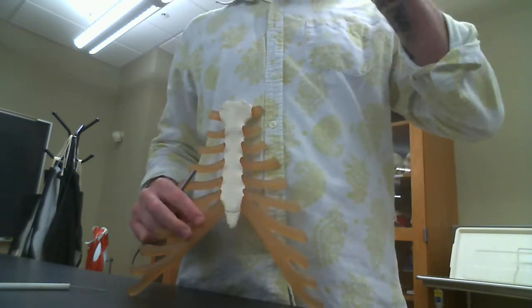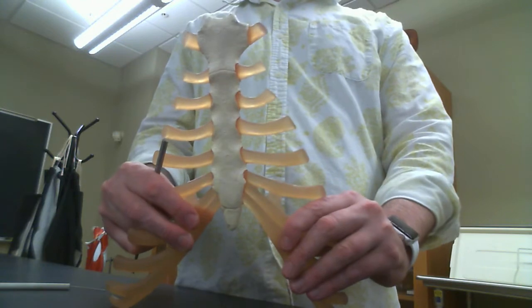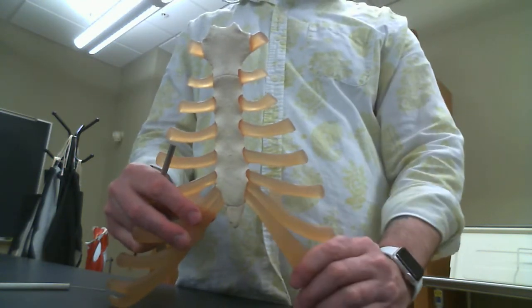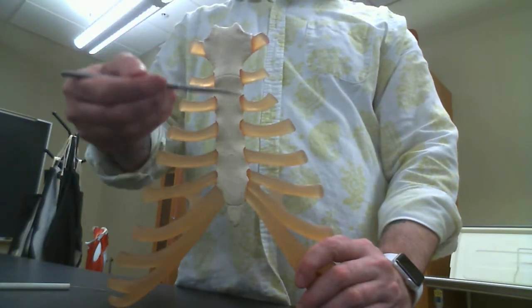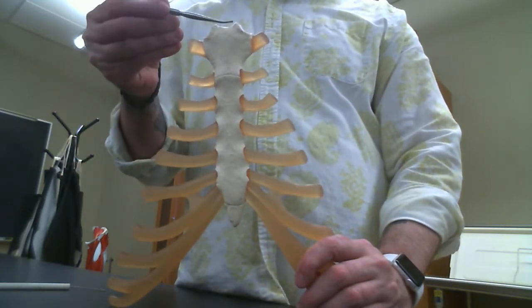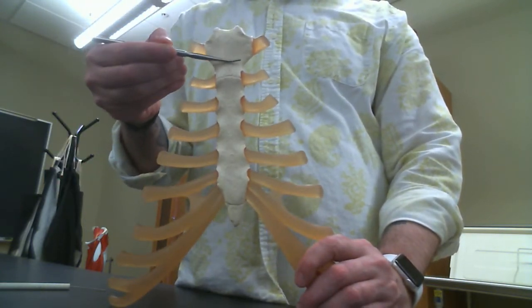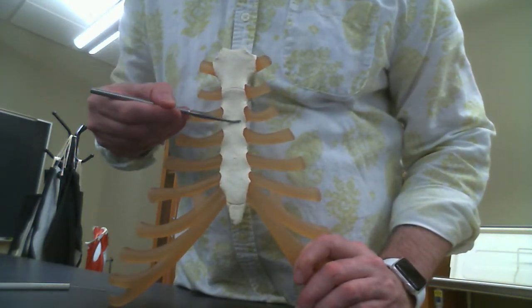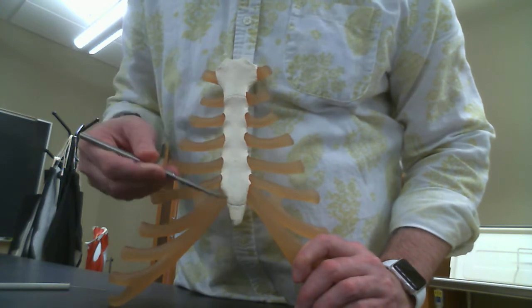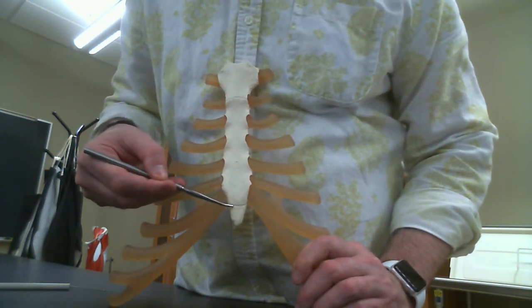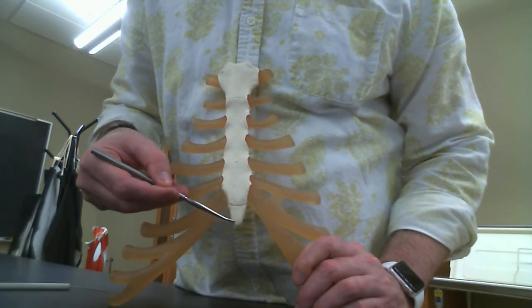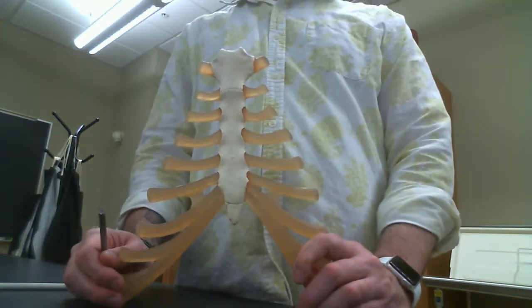So let's go over this one more time. And again, the name of the bone is the sternum. And what we're going to do is move from superior to inferior. So, sternum, that's the name of the bone. This thing right here is the manubrium. This thing right here is called the sternal angle. This thing right here is called the body. This thing right here, this little line, is called the xiphosternal joint. And then this thing right here is called the xiphoid process.